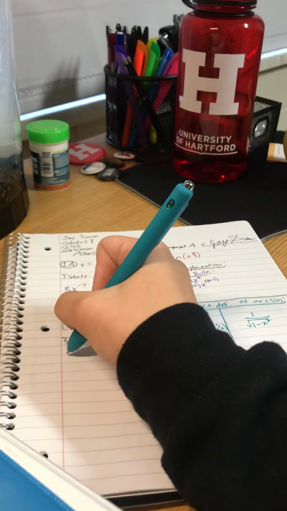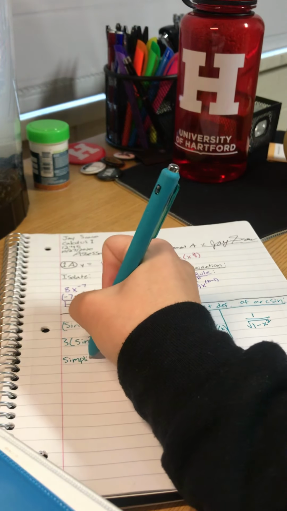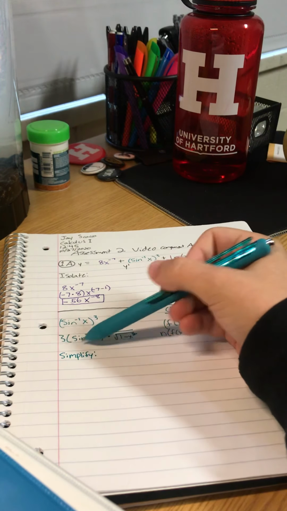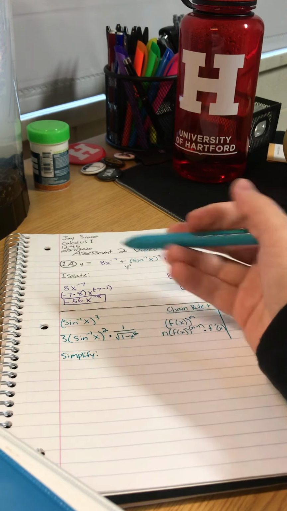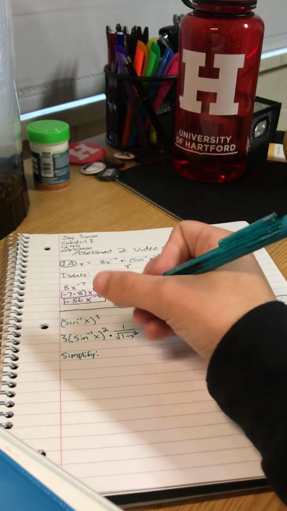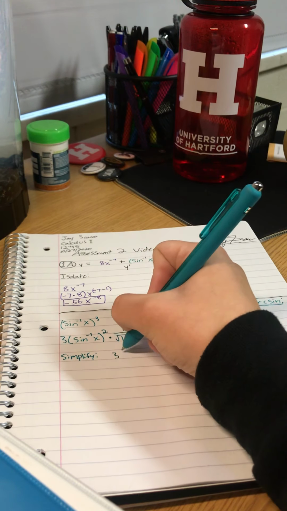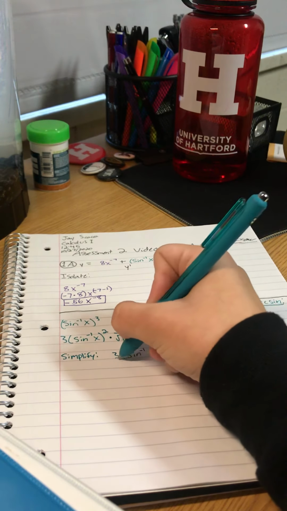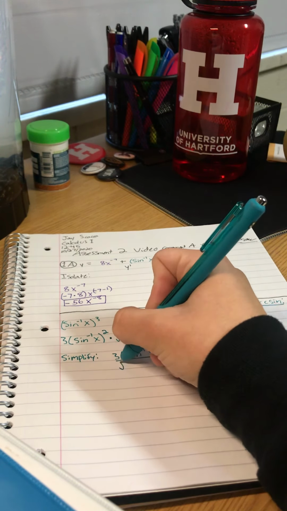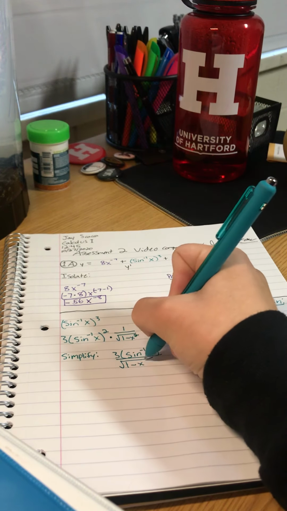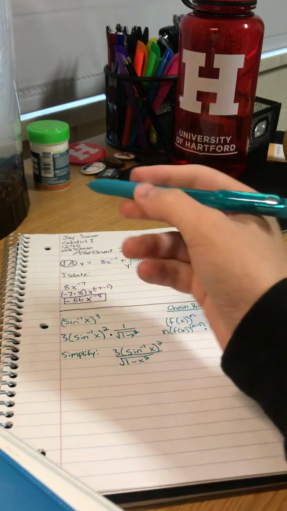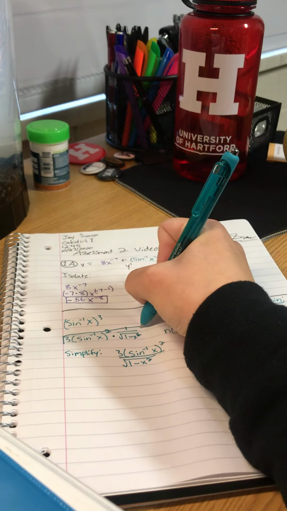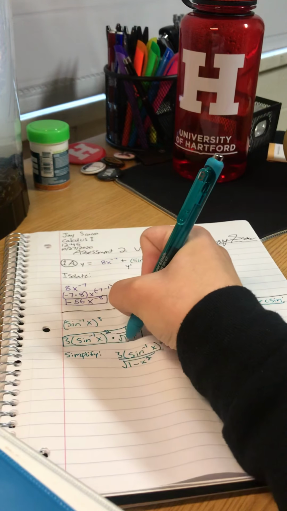And then we could simplify this further because this is a numerator and this has a denominator. So if you multiply it, you'd be left with 3 arc sine of x squared over the square root of 1 minus x squared. But I'm going to circle this one because this is the unsimplified version.